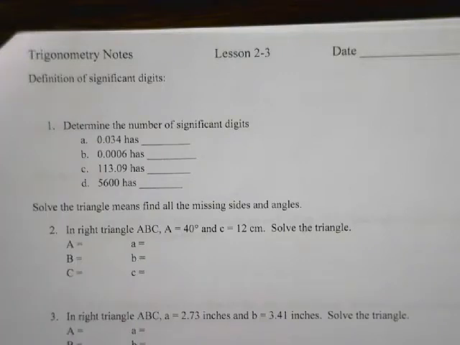Okay, so 2-3 there, the very top, talks about the definition of significant digits. You've probably heard about this in chemistry, sig figs, right? The reason we're going to talk about sig figs is because it tells you, as you're working through a problem, what to round to. So instead of asking all the time what should I round to, if it's got 3 significant digits, then use 3 significant digits in your problem.